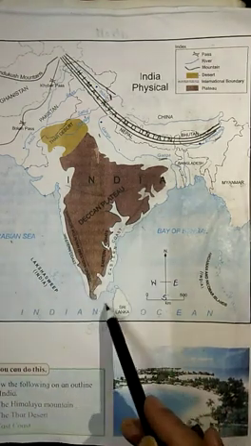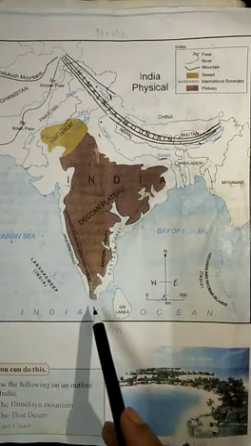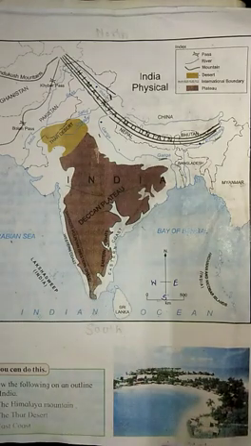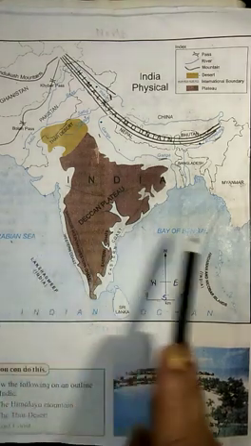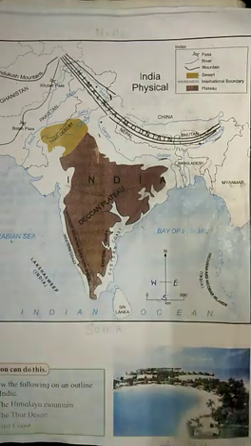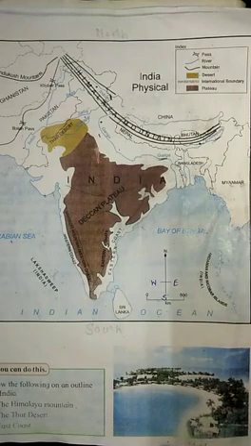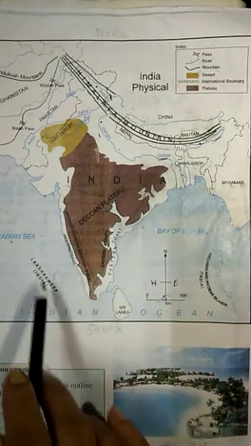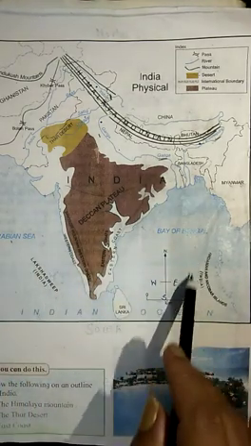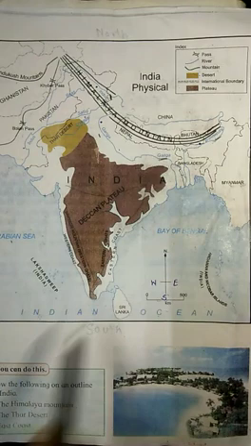It becomes narrow to the south. This region has the Arabian Sea to its west and the Bay of Bengal to the east. A region thus bounded or surrounded by the sea on three sides is called a peninsula.